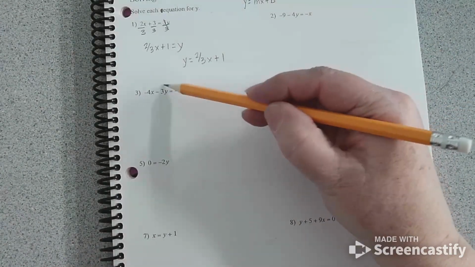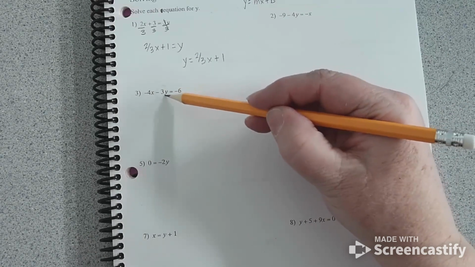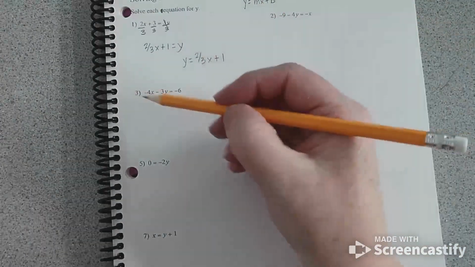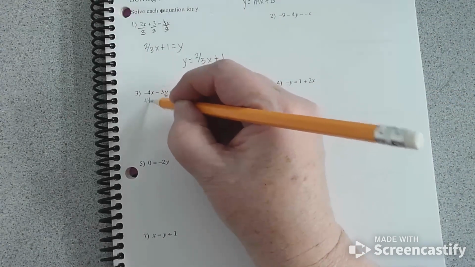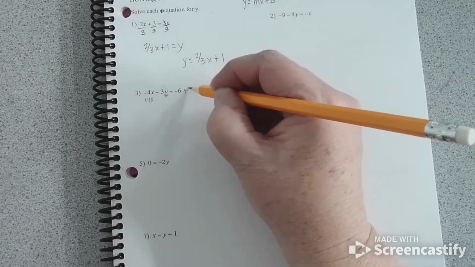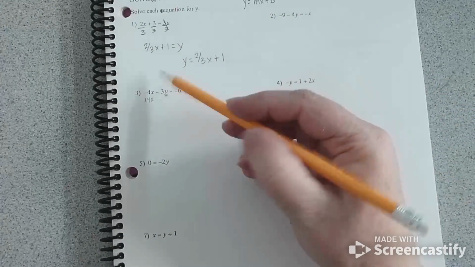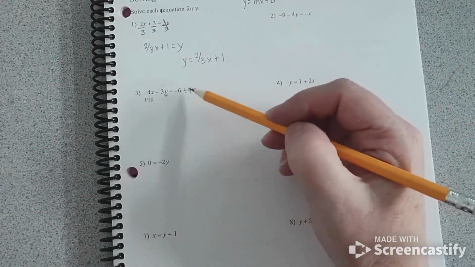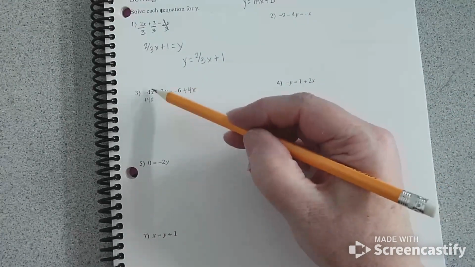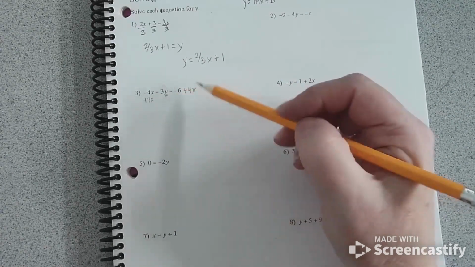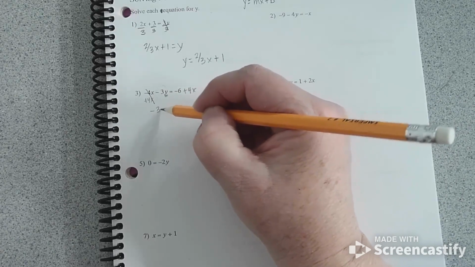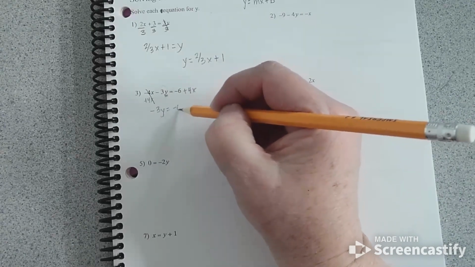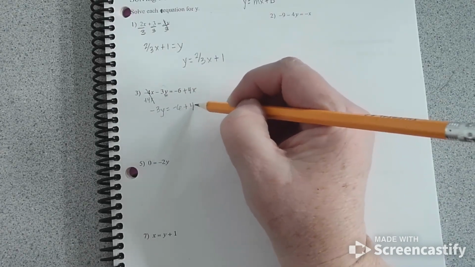Okay, here we're trying to get y by itself, so there's the old y. So let's get rid of x, this 4x, and we're going to add 4x to both sides. Now remember, you can't add it to this -6. It's almost like these are apples and these are oranges, and you can't mix the apples and oranges. So this cancels. This gives us -3y equals -6 plus 4x.